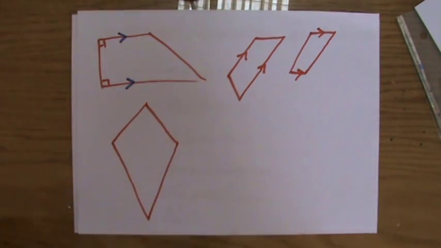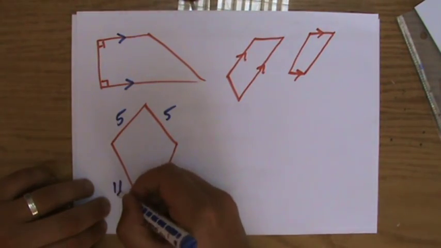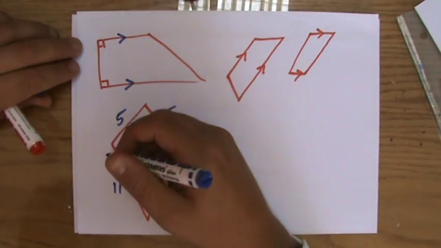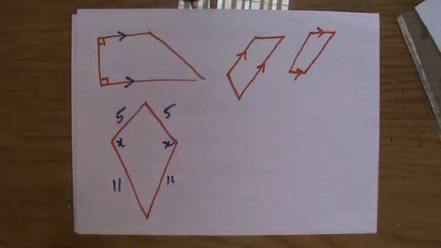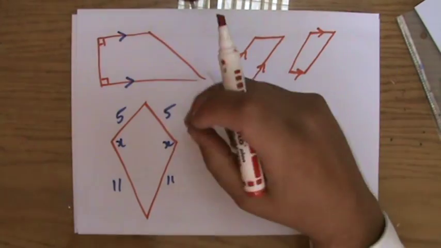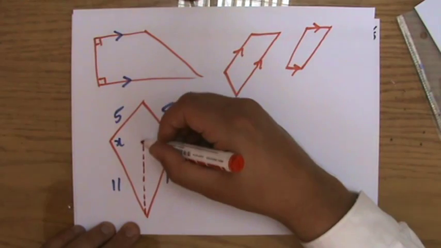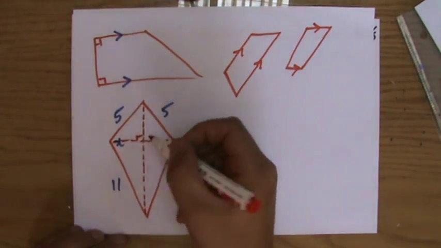Two pairs of equal sides. If this one is 5, that one is 5. That's one pair. If that one is 11, this one is 11. That's your second pair. So two pairs of equal sides. And you have one pair of equal angles. And hopefully you realize that is this pair. Those angles are always the same. And finally, the diagonals meet at an angle of 90 degrees.